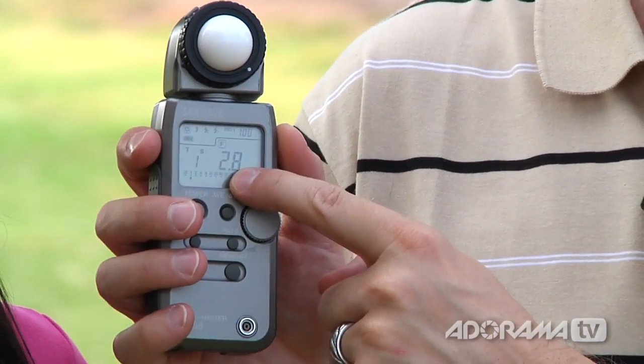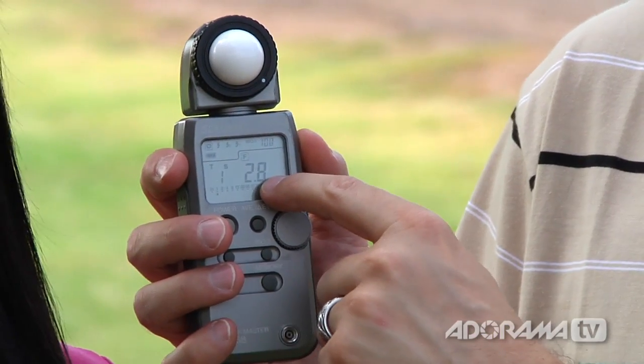So we're going to start out with our meter set to aperture priority mode. And so what I've done is I've set two variables. I've set my ISO value at 100, which is what my camera is set to, and I've set my aperture value to 2.8.